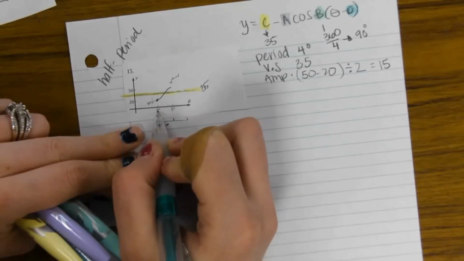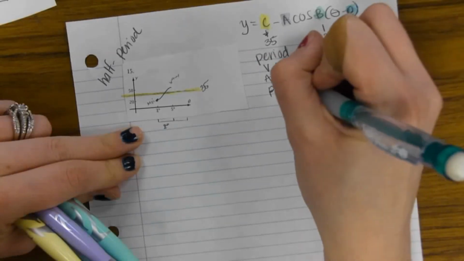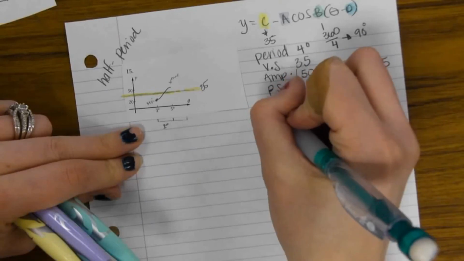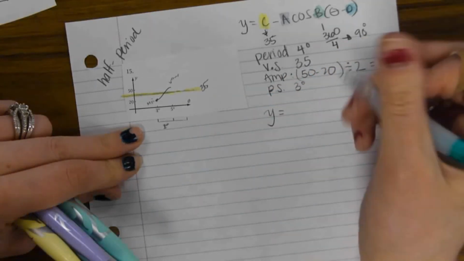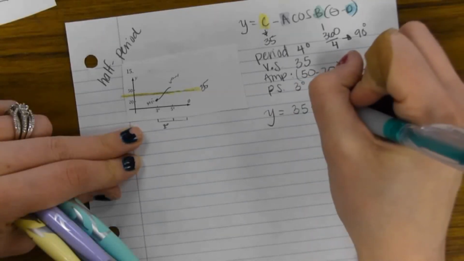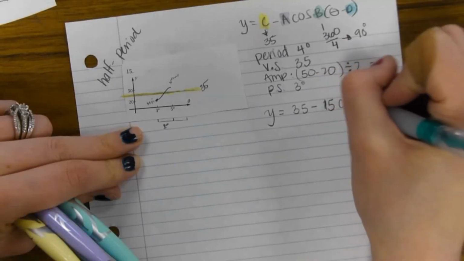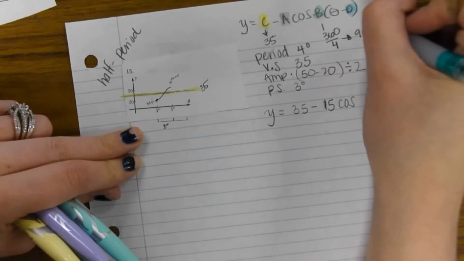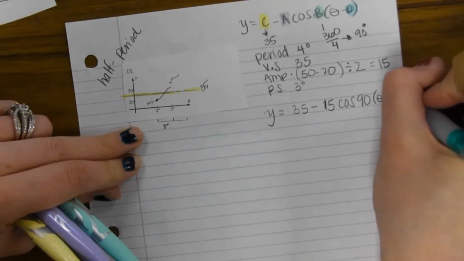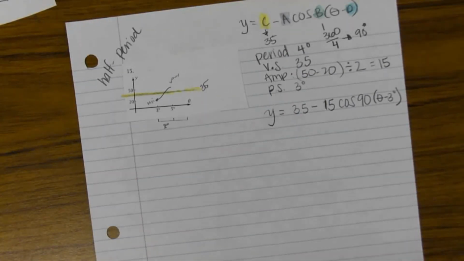We started at the minimum, which was 3 degrees. So our phase shift is going to be 3 degrees. Now we have enough information to write this down. Y equals 35 minus 15 cosine 90 theta minus 3. And there is this function.